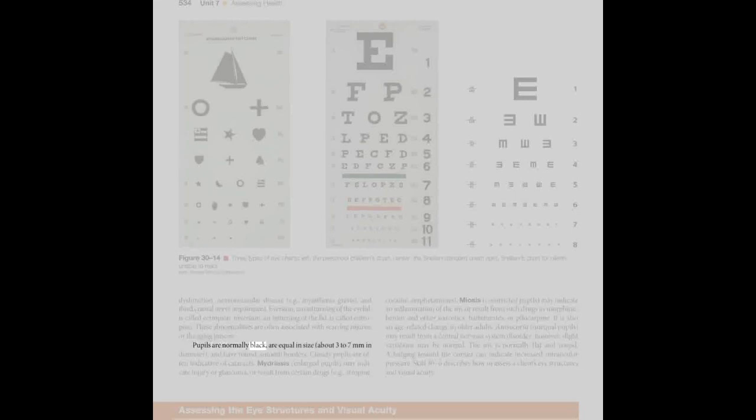Pupils are normally black, are equal in size, about 3 to 7 millimeters in diameter, and have round, smooth borders. Cloudy pupils are often indicative of cataracts. Mydriasis, enlarged pupils, may indicate injury or glaucoma, or result from certain drugs, for example, atropine.